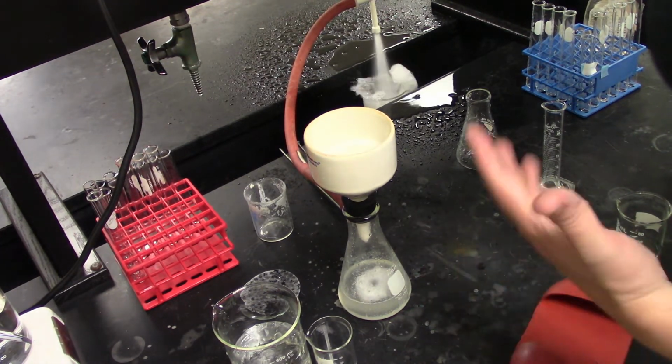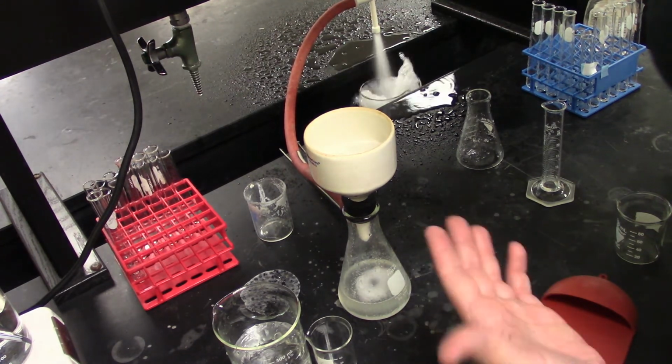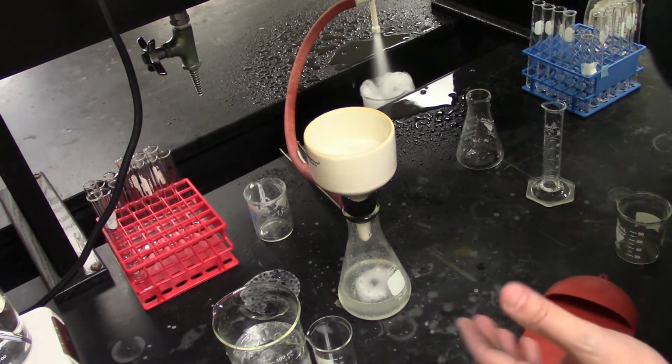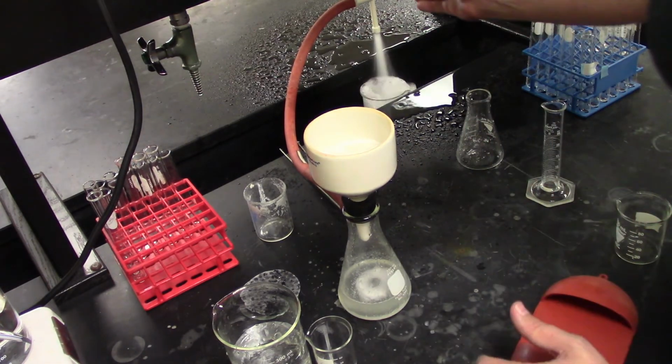We can't dry this in the drying oven because the palmitic acid actually melts at a temperature beneath the boiling point of water. So we're just going to have to crudely scrape this onto a watch glass and weigh it that way. Unfortunately, this is going to have impacts on our yield, but it's the best we can do in terms of what we're working with.